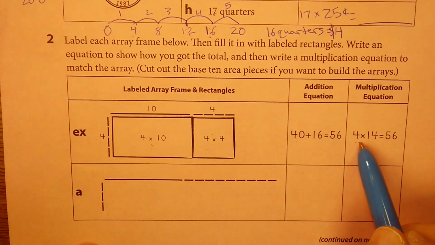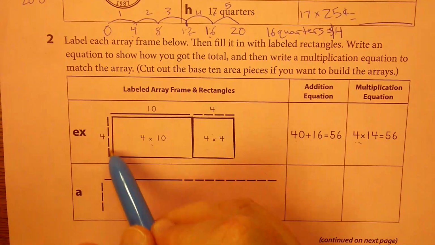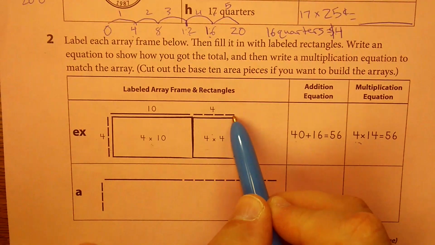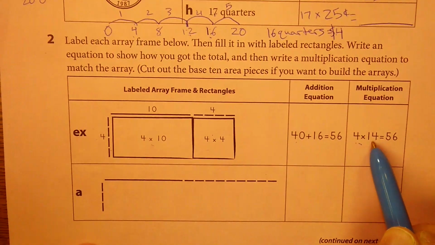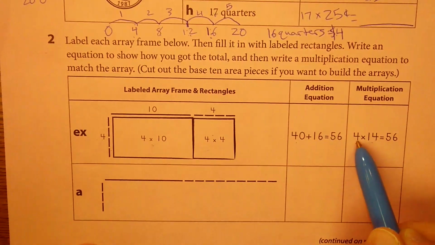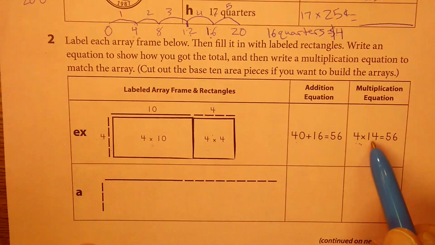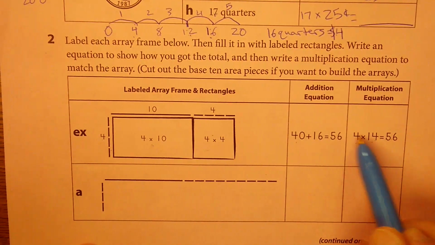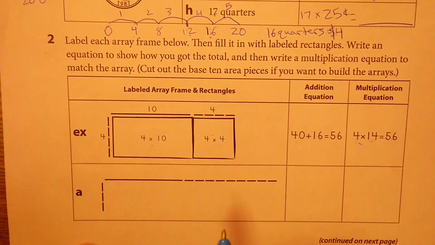Now over here they have a multiplication. They tried to do it in fewer steps. So they just took 4 times all of the top. 10 plus 4 is 14. So 4 is the height. 14 is the width. If you multiply it, you still get the same answer of 56.